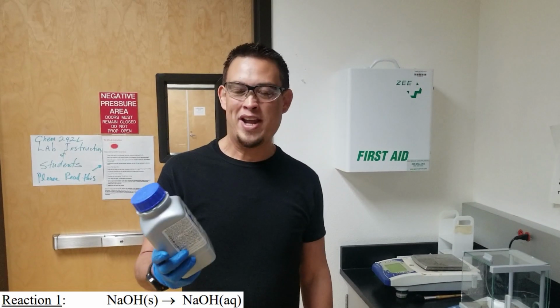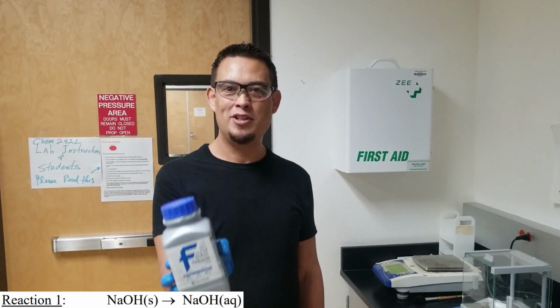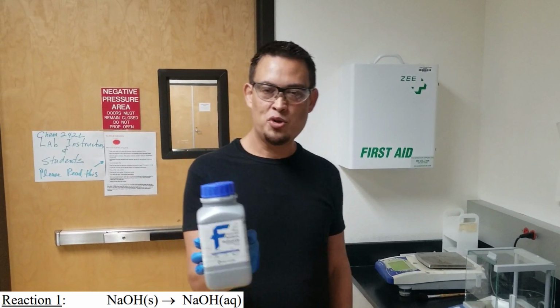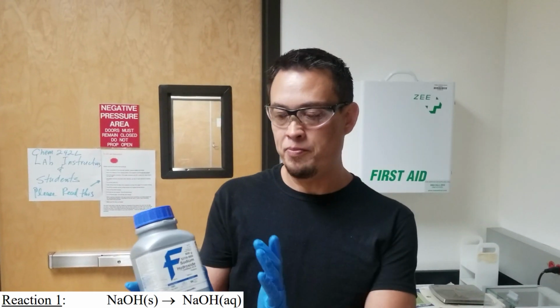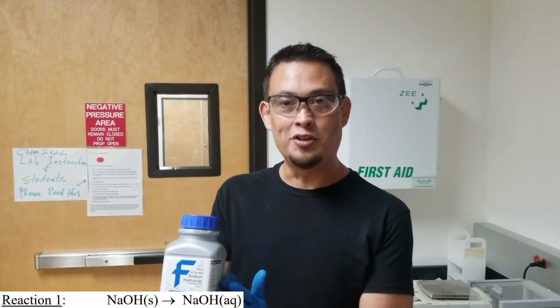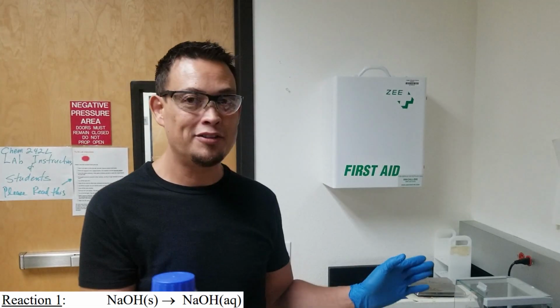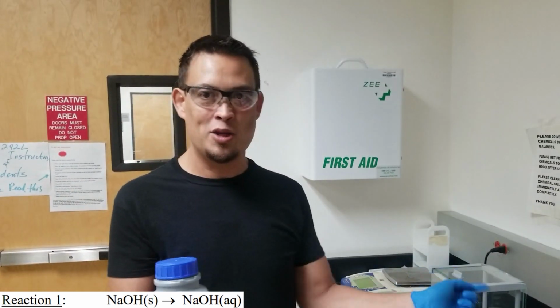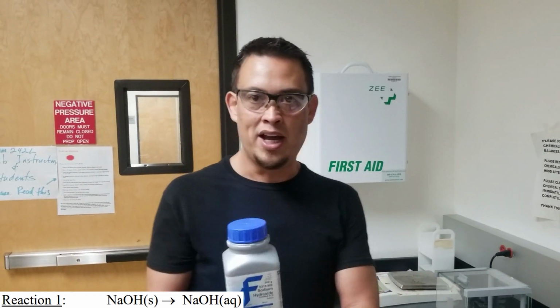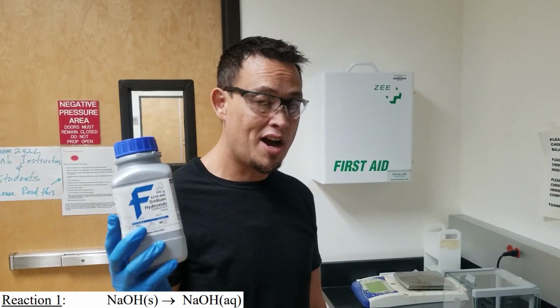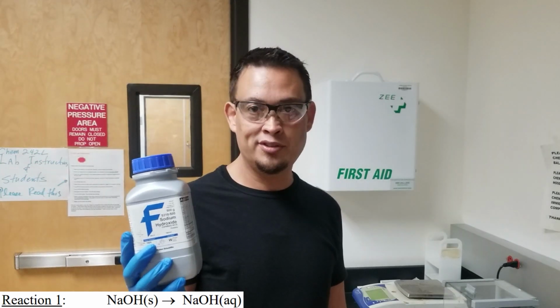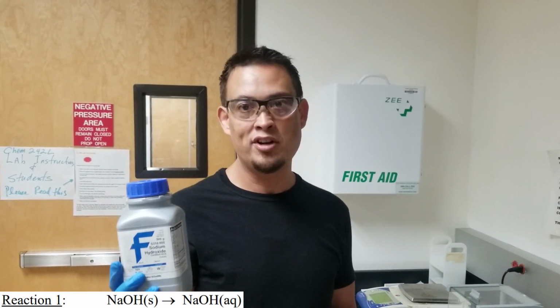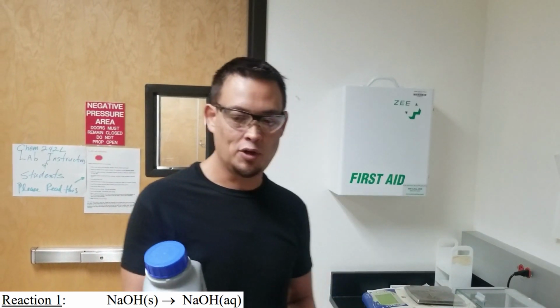Okay, so now we're ready to weigh out our sodium hydroxide pellets to be used in the first reaction. A few comments about this chemical before we get started. First things first, sodium hydroxide is hygroscopic, meaning that it can absorb water from the air. So you don't want to take your sweet time after you weigh it out. You want to be quick. So as soon as you weigh it out, you want to get it right into the water. Additionally, hydroxide is pretty caustic. It is the active ingredient in numerous household chemicals, things such as Drano, Comet, oven cleaner, things like that. So be careful.